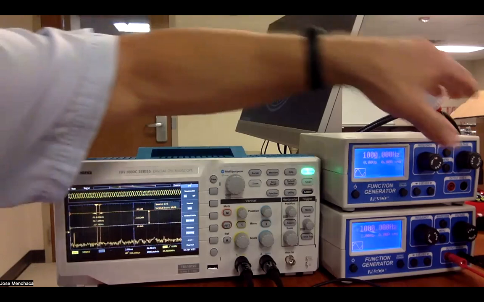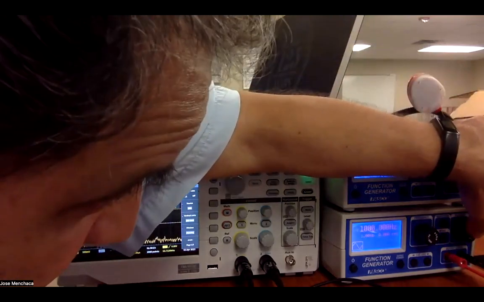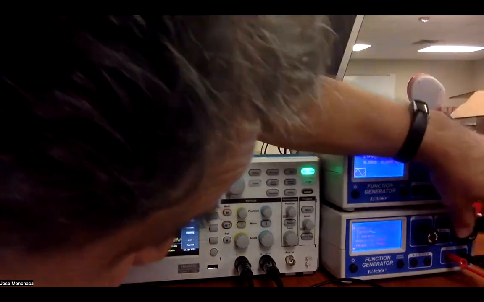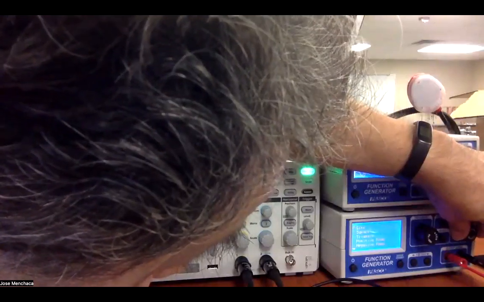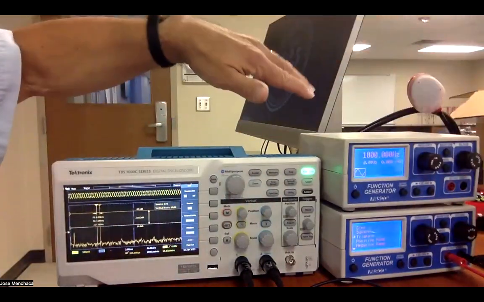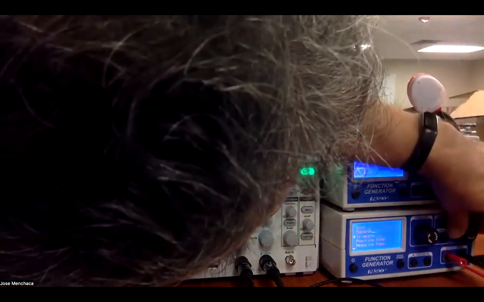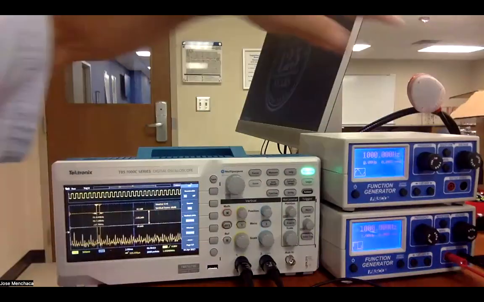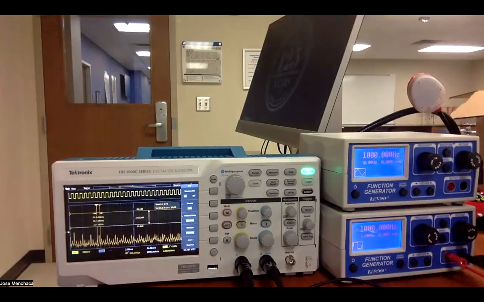Now let's change this. Let's do waveform, square wave. Now it's a square wave, and now you can see all of these.